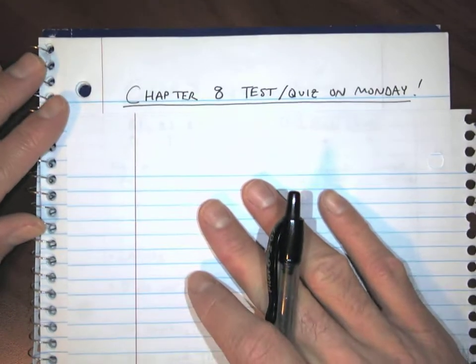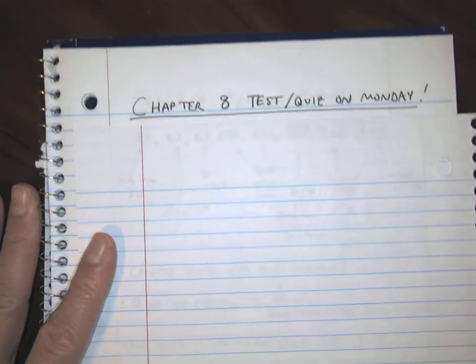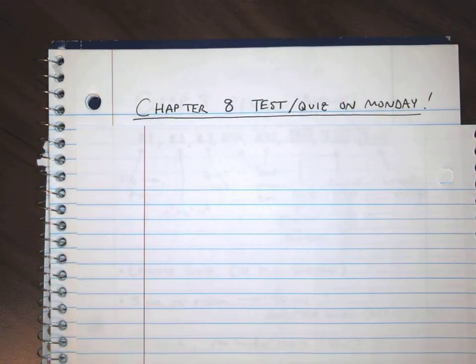Let's get back to what we want to do today. And I'm going to throw a curveball at everybody today. I really, really hope you're ready. Here we go. Looks like this, folks. On Monday, you're reading this right. On Monday, we're going to have our Chapter 8 test/quiz on Monday. It's really more of a quiz, folks.